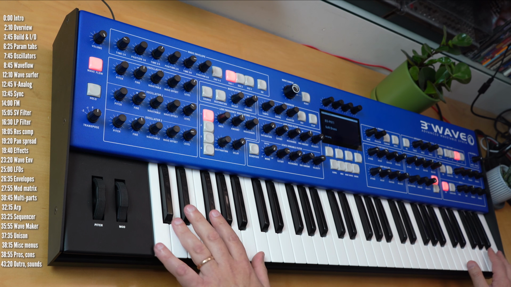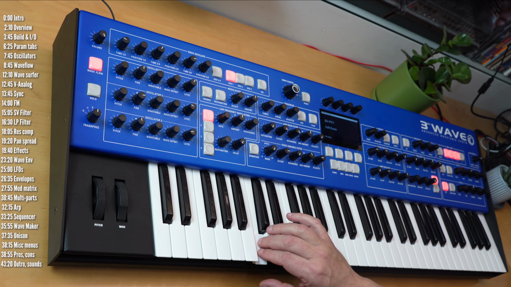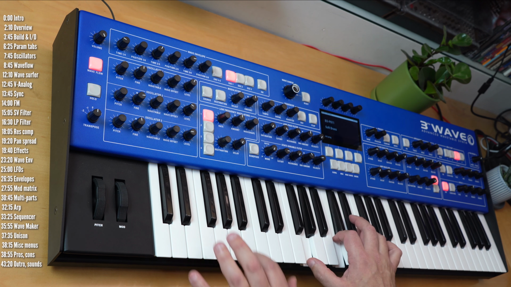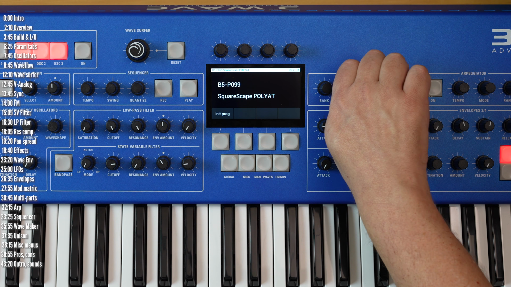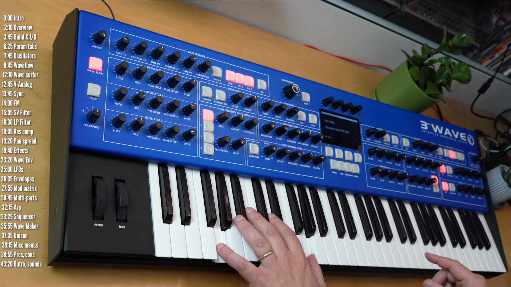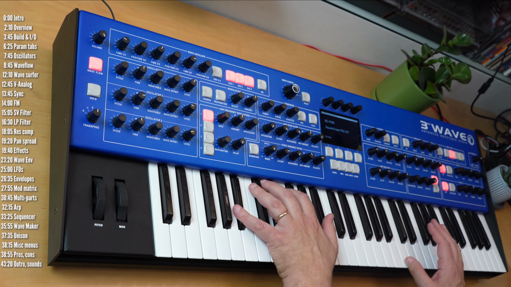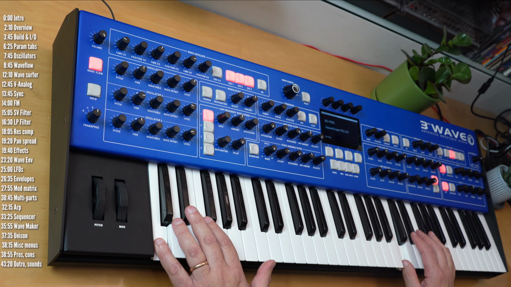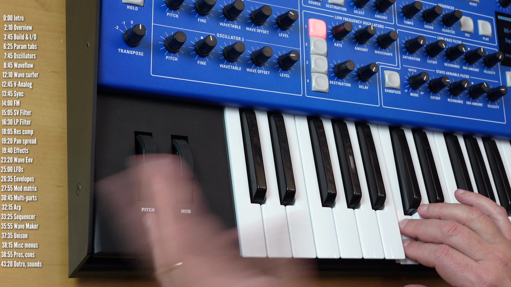The keybed is a 5-octave semi-weighted keyboard with channel aftertouch, meaning that if you play a chord, then pressure modulation will be identical for all the notes you play. Though you can work around this if you create a split like I did here, where only one side is affected by aftertouch. The mod and pitch bend wheels, I think they're plastic, but they respond quite nicely.